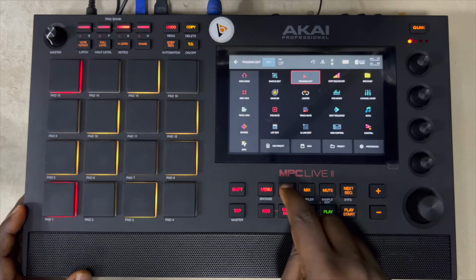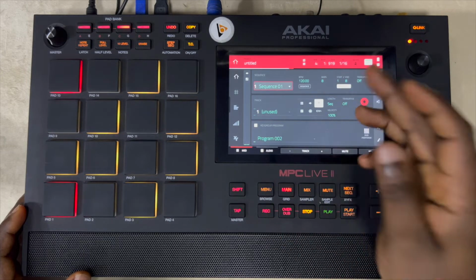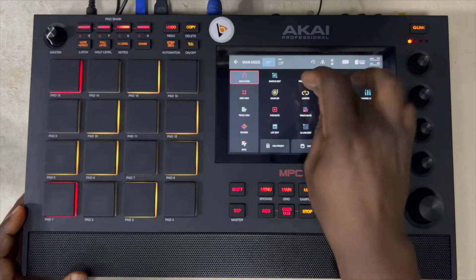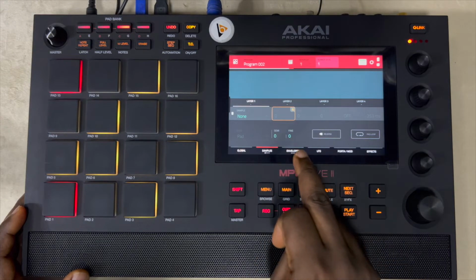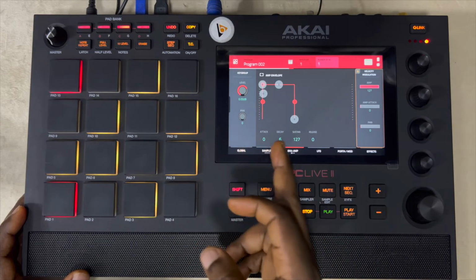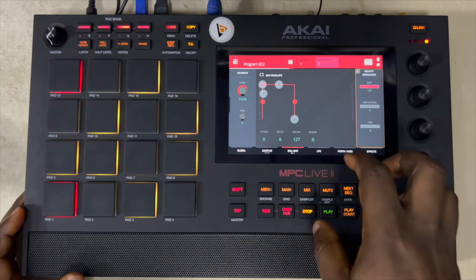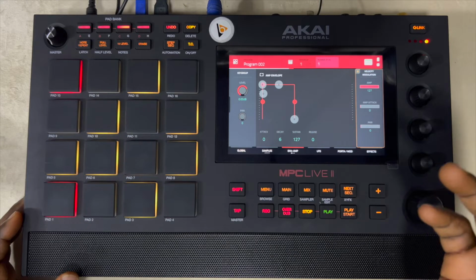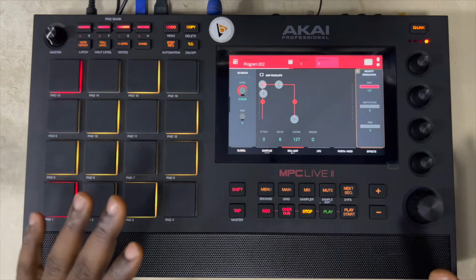The same way, if you go back to the main and let's say we go to a key group, and then you come to program edit, you will see it's attack, decay, sustain and release here as well on the envelope amplitude.